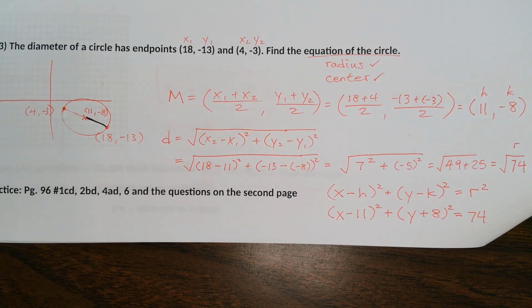Let me just show the homework. So content, analytic geometry, chapter 2, and then 2.4, equations of a circle. When you scroll down, you'll see the questions. These ones right here, 1, 2, 4, and 6 on this page, and then the 6 questions on this page. Okay, and then the answers are given.